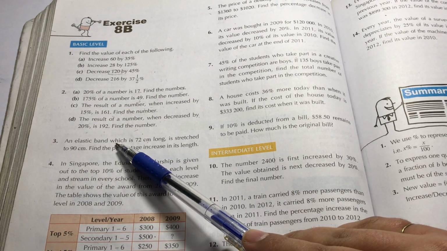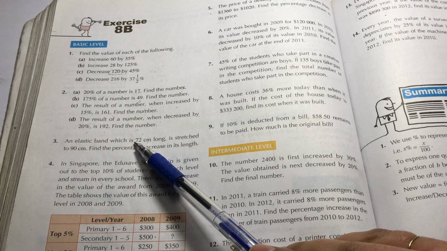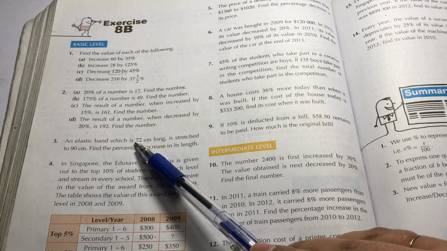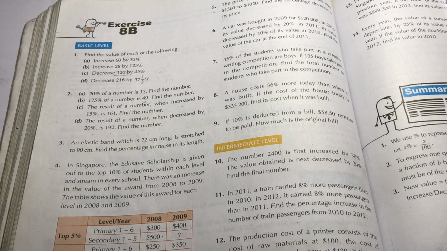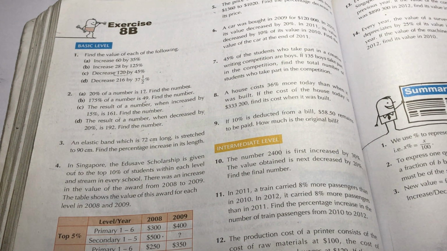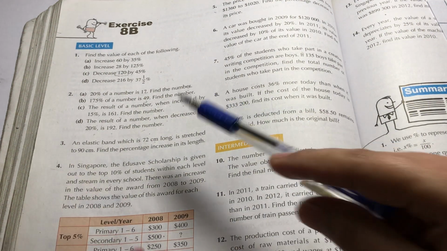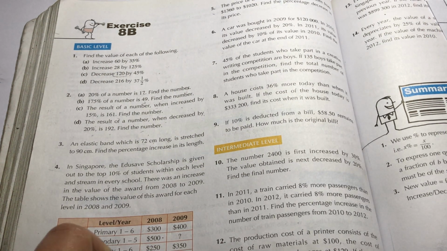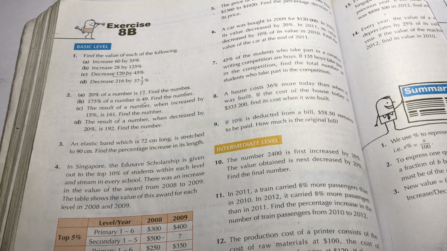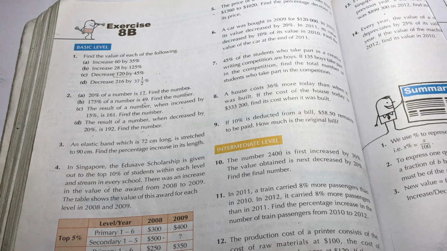An elastic band which is 72 centimeter long. That means its original length was 72 centimeters. Is stretched. When you stretch it, it will be 90 centimeters. Then after stretching, its length would be 90 centimeter. Find what you have to find. You have to find the percentage increase in its length.